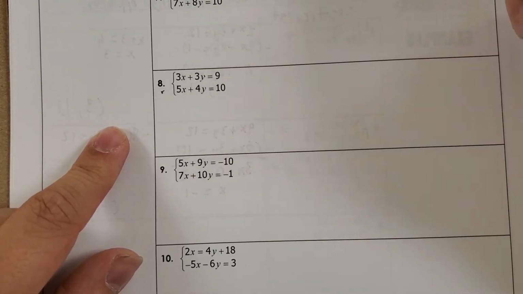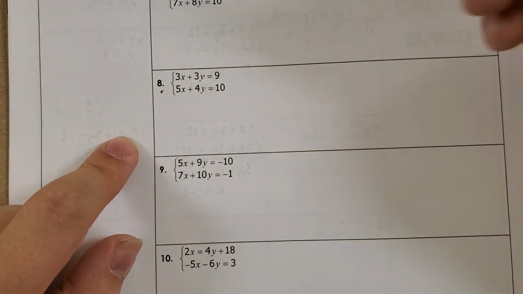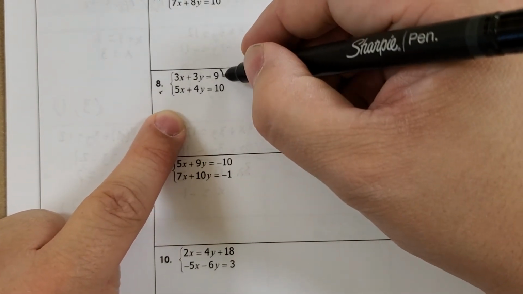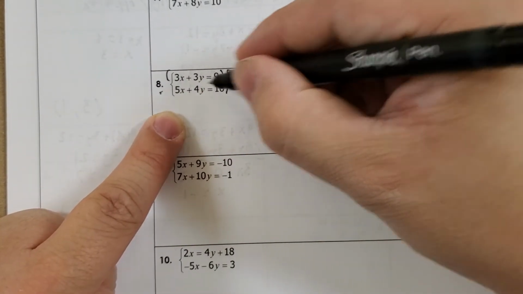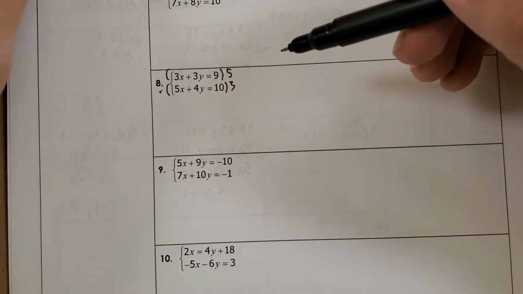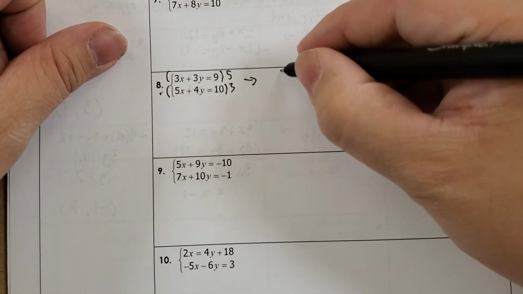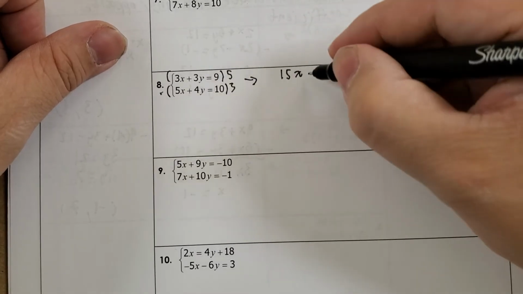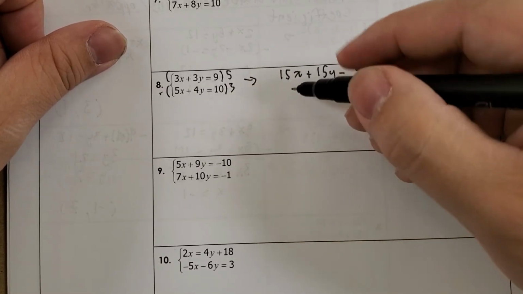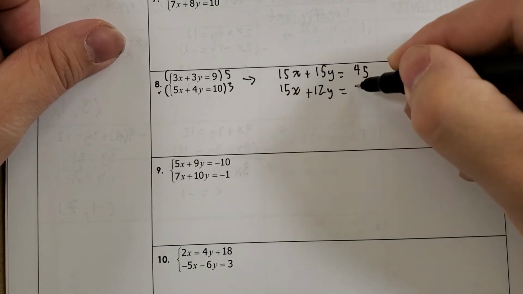So at this point, I can pick whichever variable I want to get rid of, x or y. Let's try to get rid of the x's. In order to make 3 and 5 end up with an equal or opposite number, I'm going to multiply this one by 5 and this one by 3. That's the easiest way to do it, but sometimes you can pick a lower number if you have a lower common multiple, but in this case we don't. So we'll rewrite this: 15x plus 15y equaling 45, and then 15x plus 12y equaling 30.